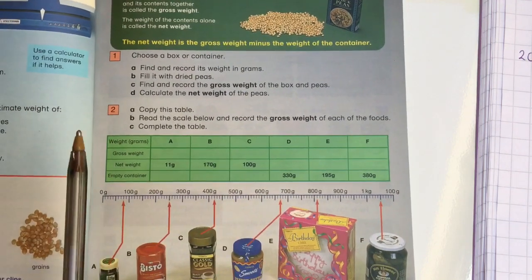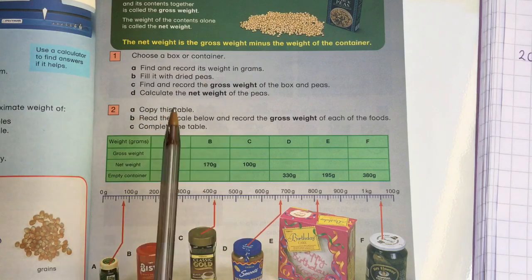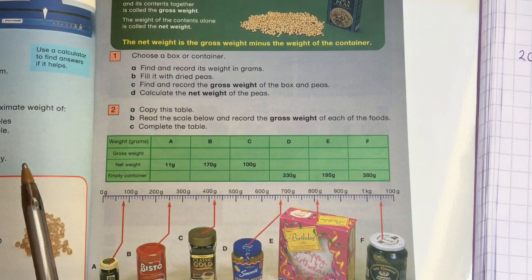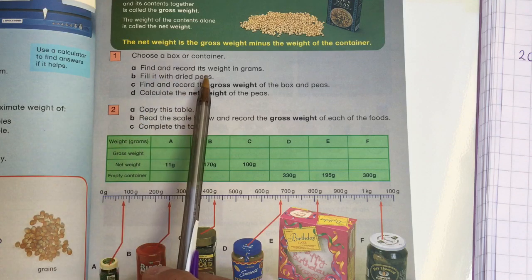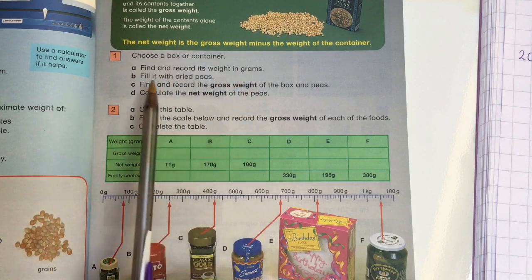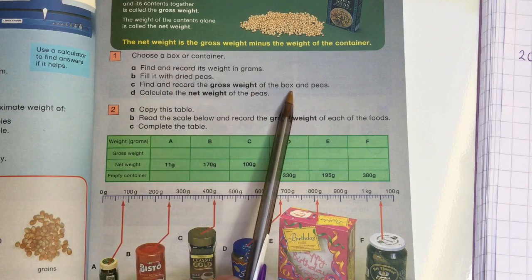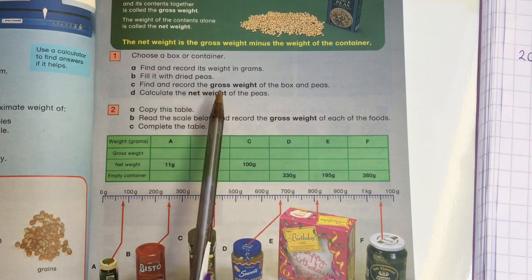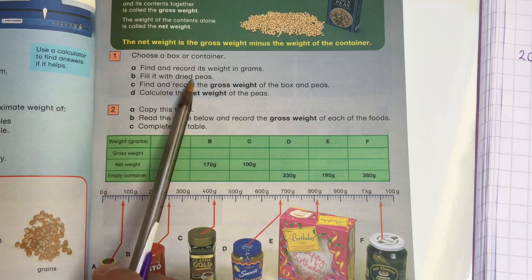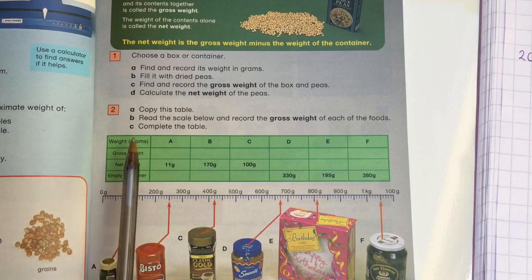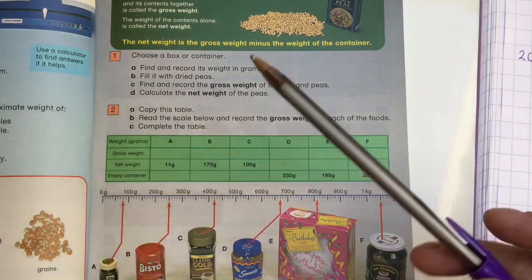So what do we want you to do with this newfound language? We're going to put it into practice. I want you to choose a box or a container, something around your kitchen cupboards, find and record its weight in grams, fill it with dried peas, find and record the gross weight of the box and peas, and then calculate the net weight of the peas. Now, it doesn't have to be dried peas, it could be something else, it could be pasta, it's up to you, okay? Number 2, copy and complete this table.